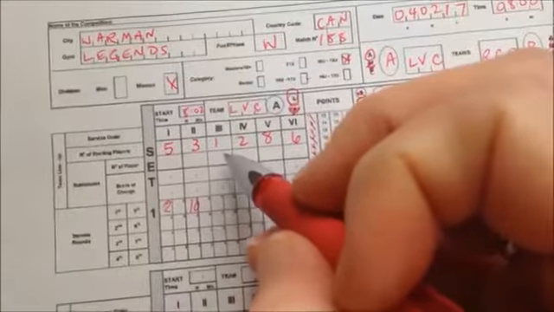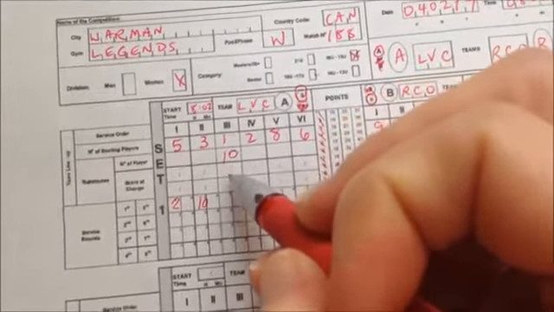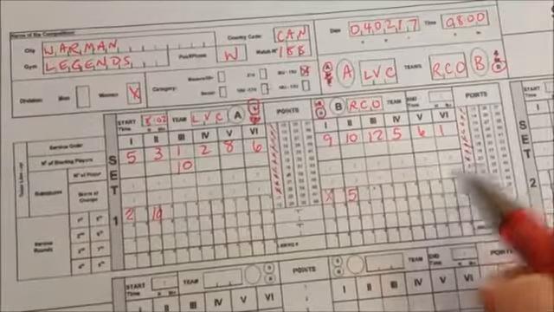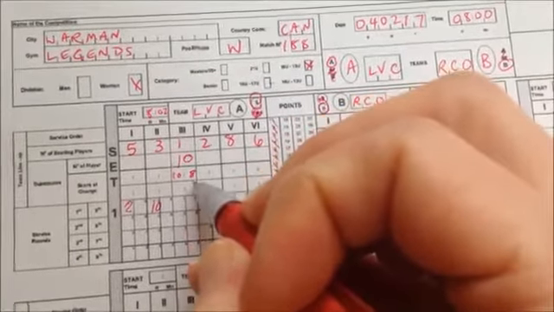Okay, Lanigan wants the substitution. Number 1 is going to be substituted out for number 10. And the score at this substitution time is 10 to 8. So I write that here at 10 to 8. Okay, and we keep playing.